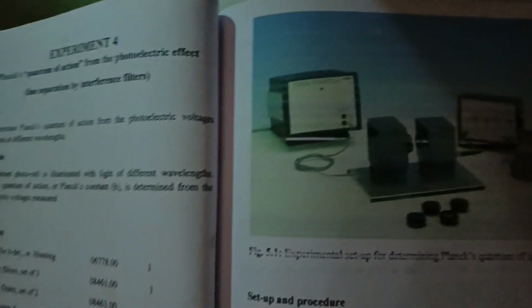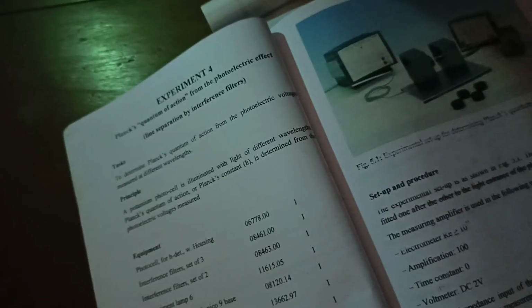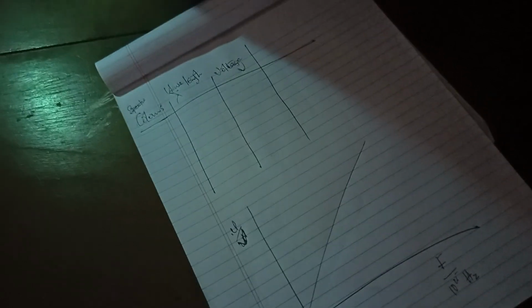So use the same theory we used for this, because it's the same principle. So when we plot this against this, we should get something like this.